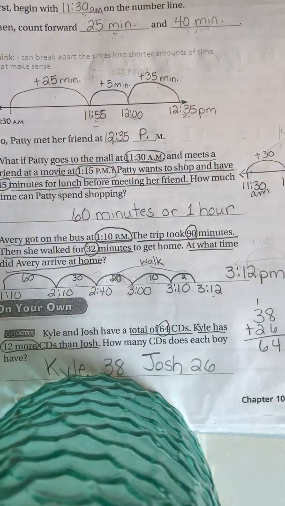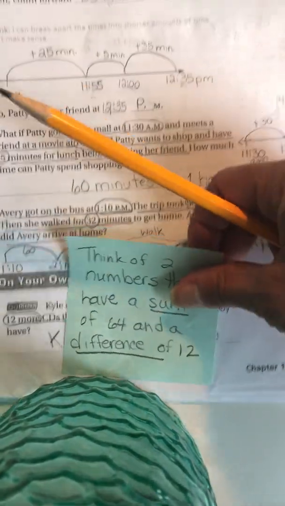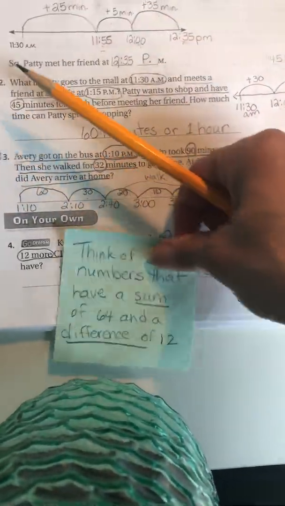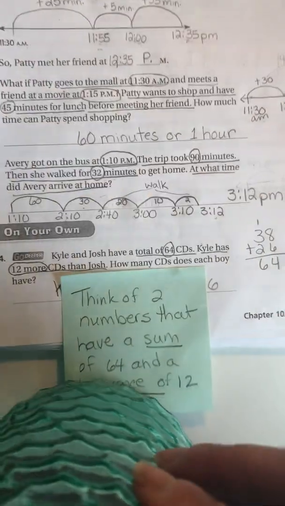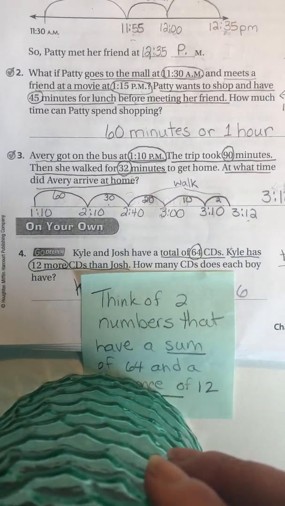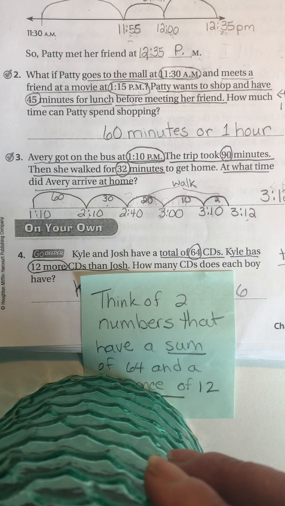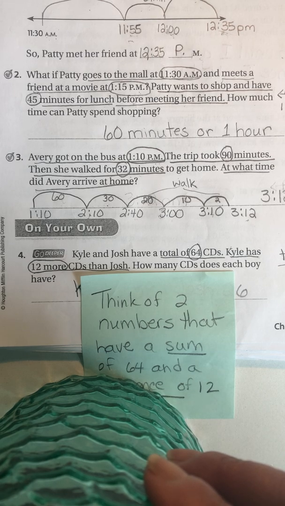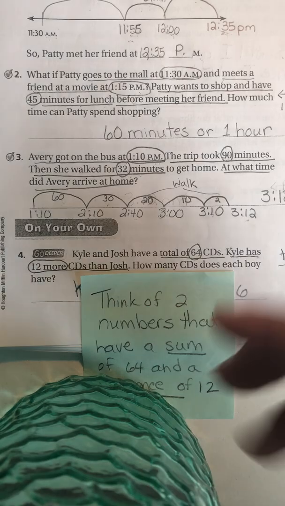Okay, I'm moving on. So, let's look at number 4, on your own. It says Kyle and Josh have a total of 64 CDs. Kyle has 12 more CDs than Josh. How many CDs does each boy have?